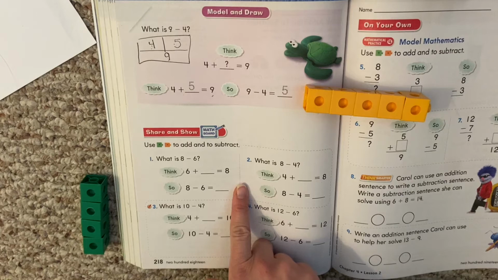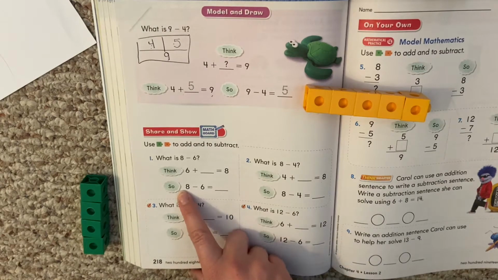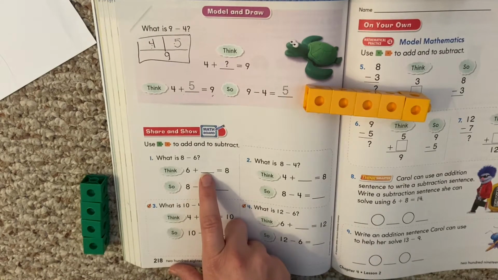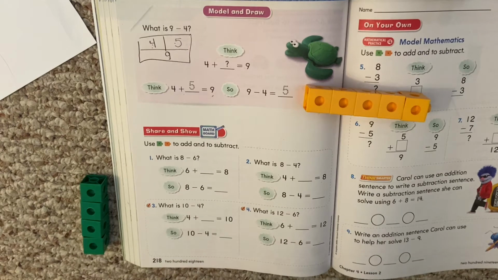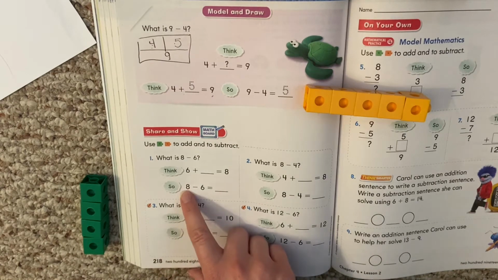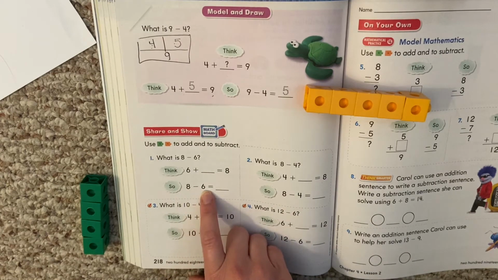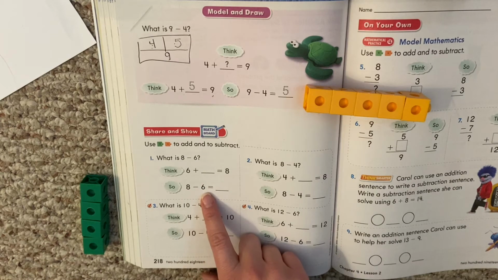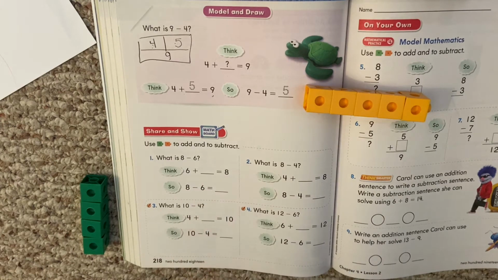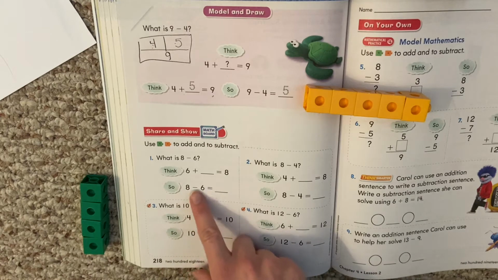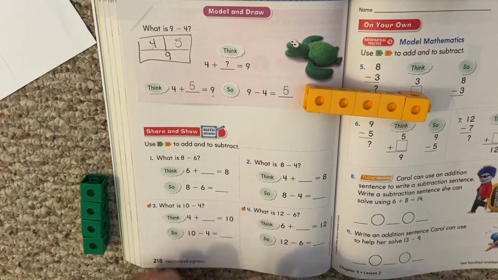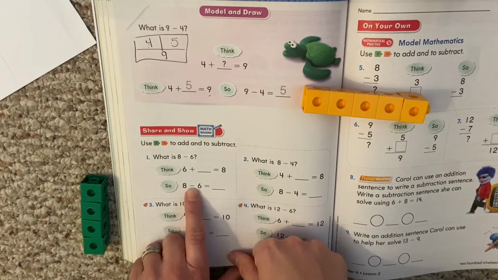Is it easier to solve the problem that's straightforward, or is it easier to solve the problem with a missing number? Well, for most of us, it's easier to solve the problem that's written normally. Okay, so that's what I want to encourage you to do now. I am showing you how these numbers go together, okay? But for right now, I want you to think about the minus problem, okay?